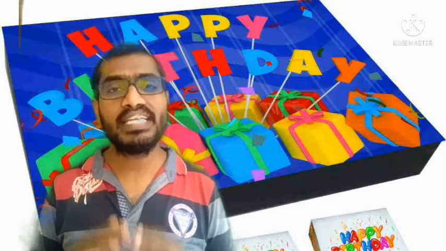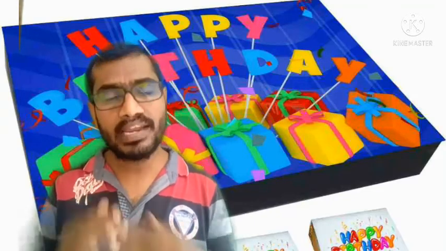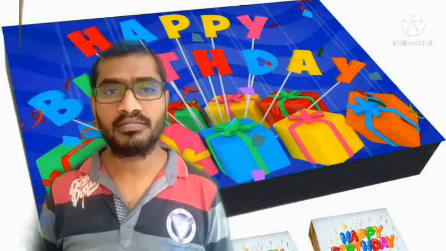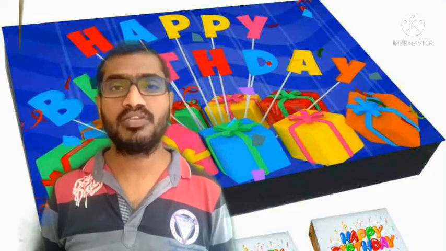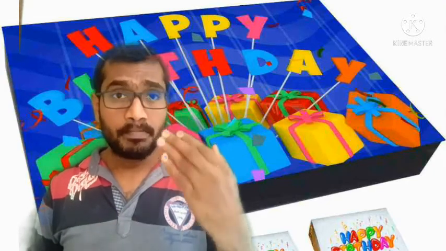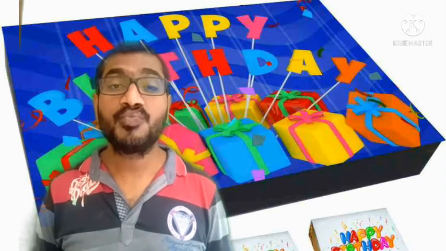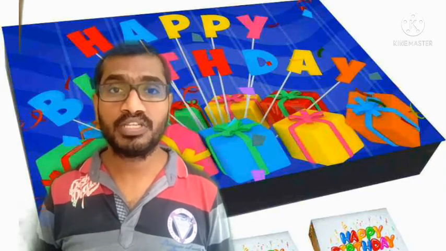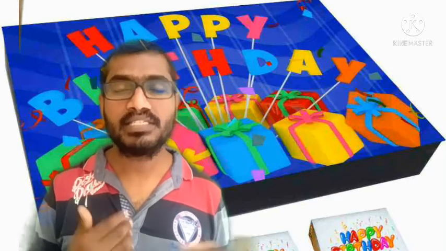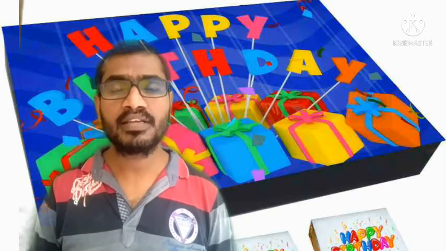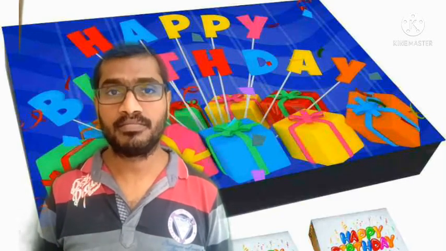By giving this kind of things, it won't cause any harm to the environment, or very little harm it causes. So by doing this for your children's birthdays, we can reduce the pollution caused by that plastic. It is very easy and healthy also.